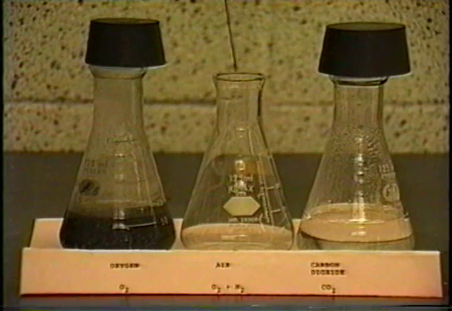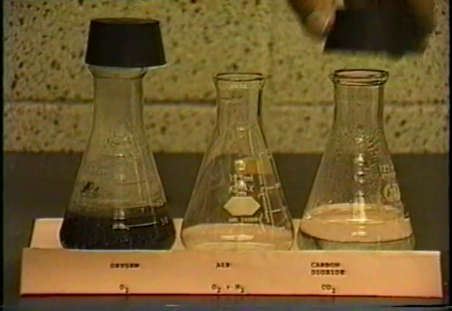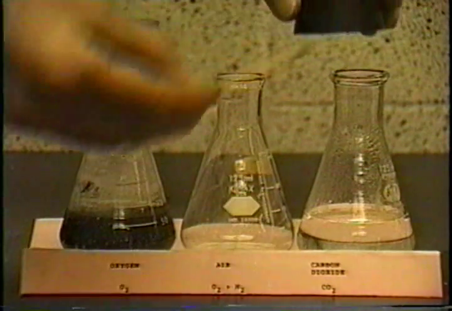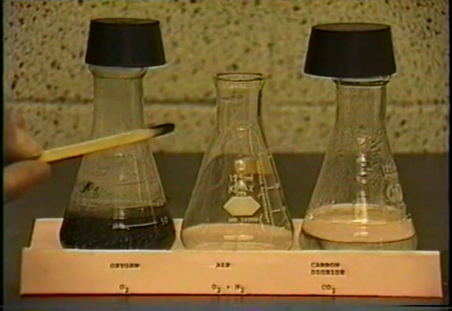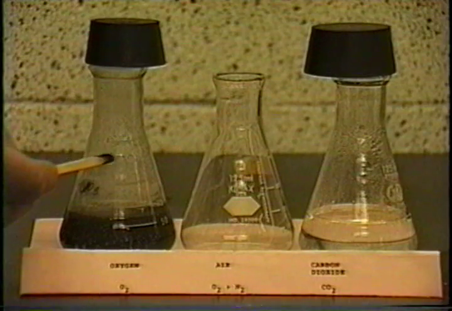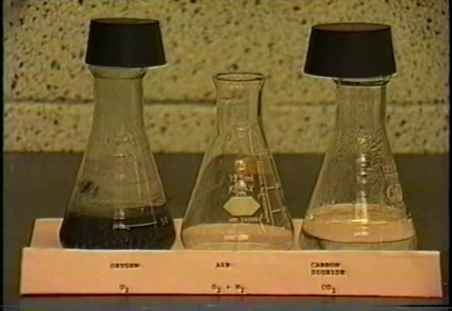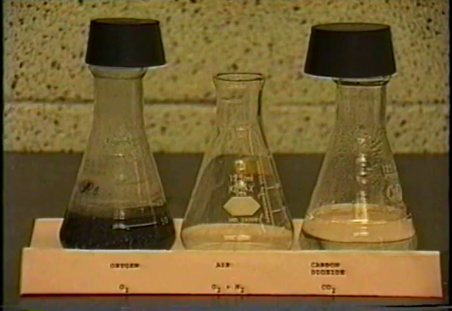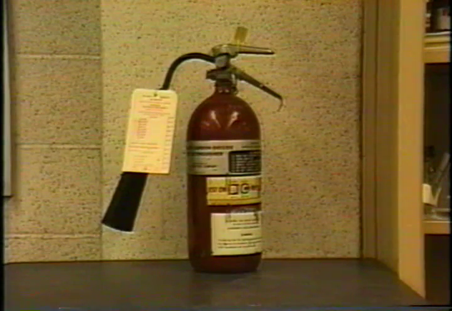It stays a glowing splint if you put it in air, but if you put it in carbon dioxide, it goes out. So here's some differences that you can see between oxygen, air, and carbon dioxide using a glowing splint. Does this property of carbon dioxide suggest a possible use?